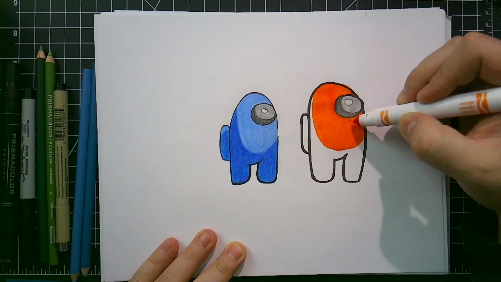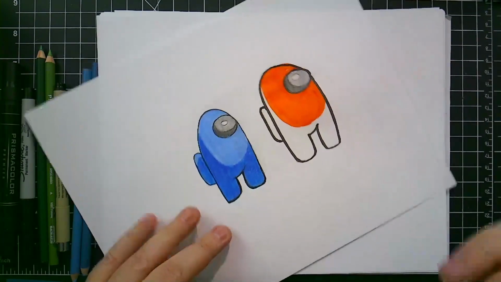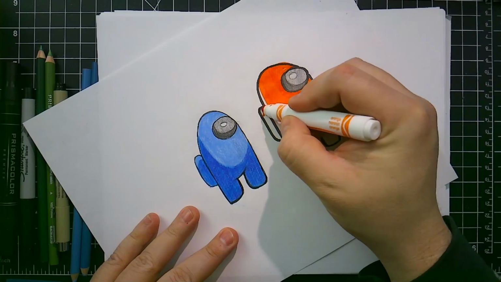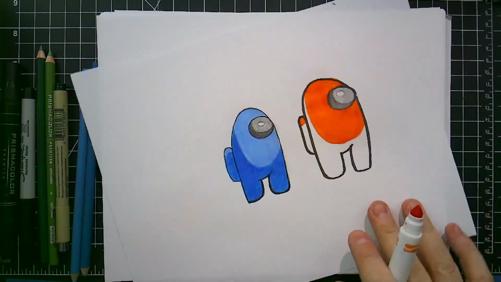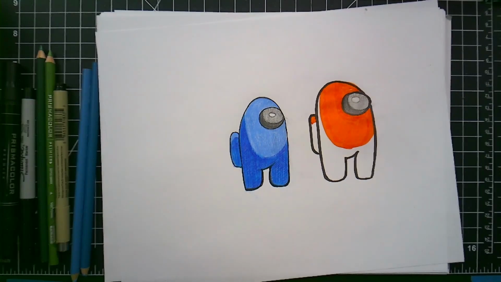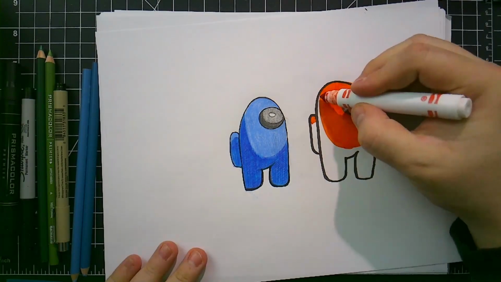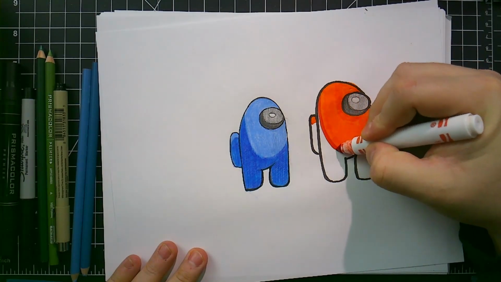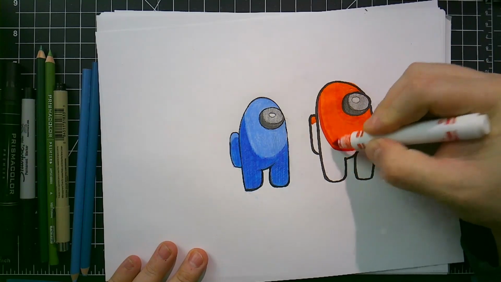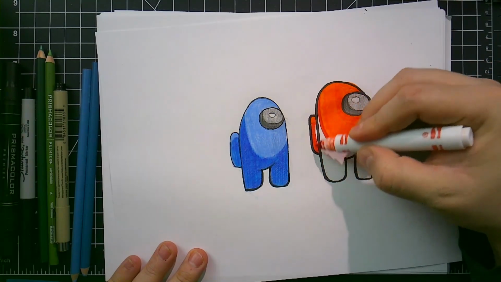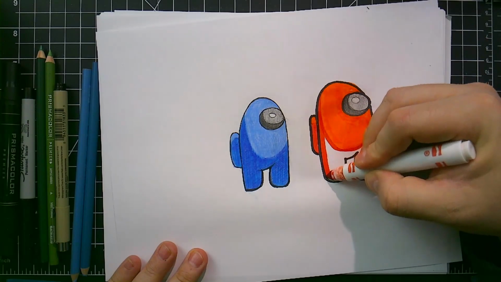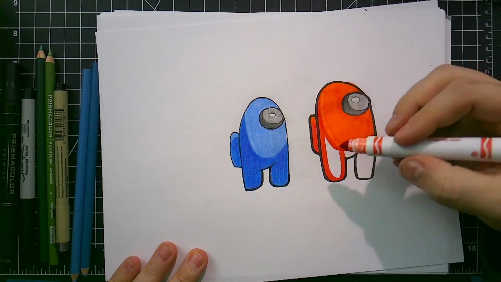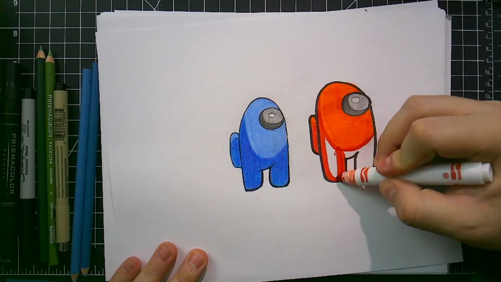Under a lot of pressure to get this right. Don't mess it up, Mr. Vance. Top of the backpack. Now let's go to red. Hopefully this shows up. Sometimes red and orange look a lot alike when you're coloring with marker on camera, but I think we should be okay. Yeah, it looks great.